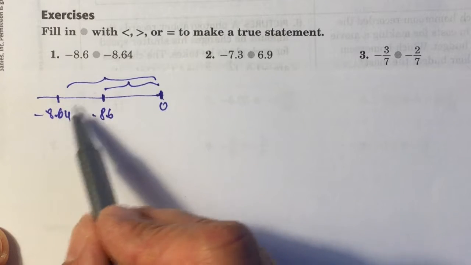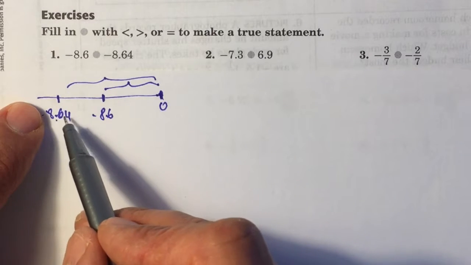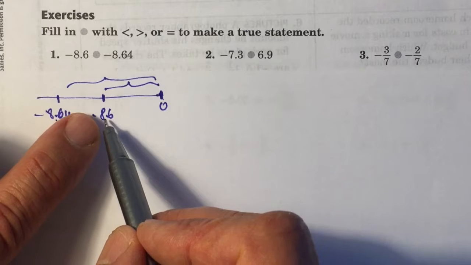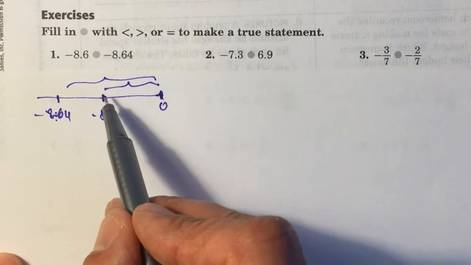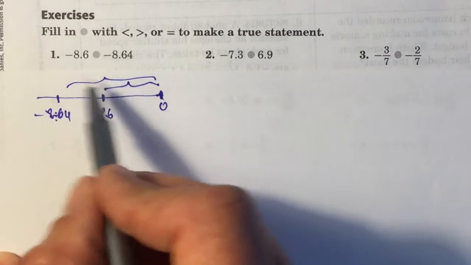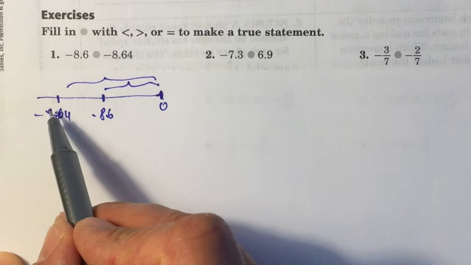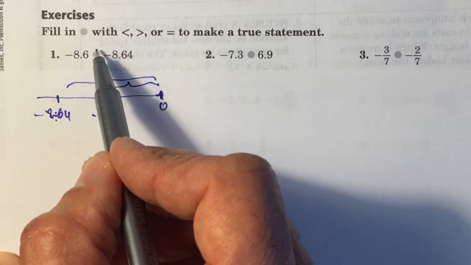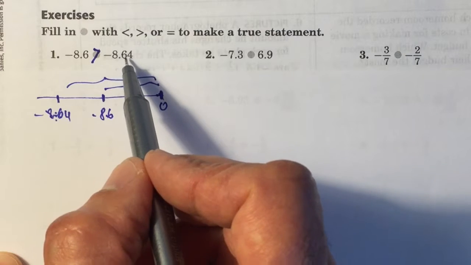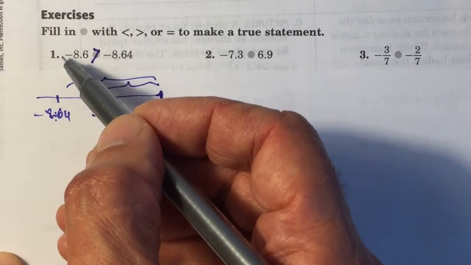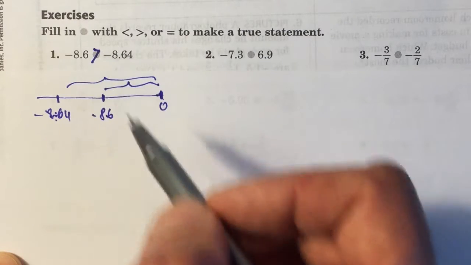Which one is bigger? What distance is bigger to the 0? Okay, the absolute value, meaning the positive value. Negative 8.64 is greater in absolute value than negative 8.6. That's why negative 8.64 comes first, and after comes negative 8.6. So in this exercise, negative 8.6 is going to be greater than negative 8.64, because it is on the right. If you read it in this direction, you're going to read negative 8.64 less than negative 8.6.